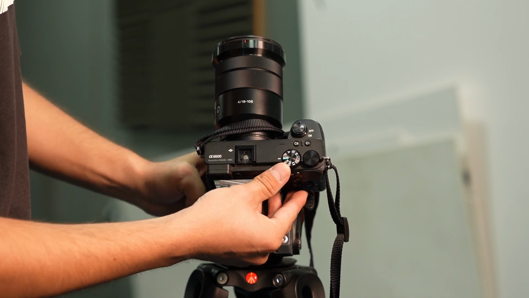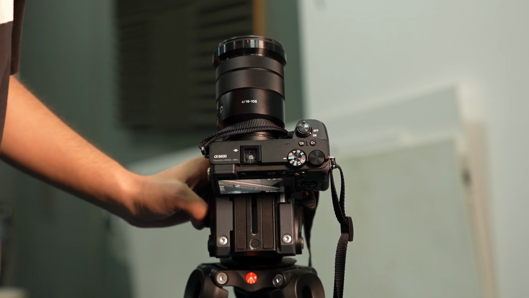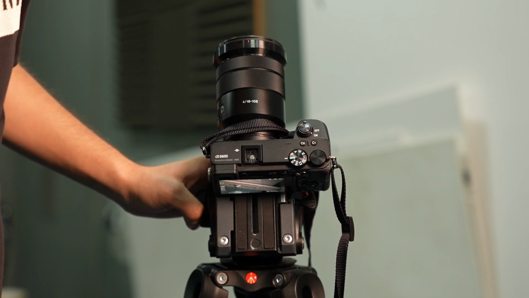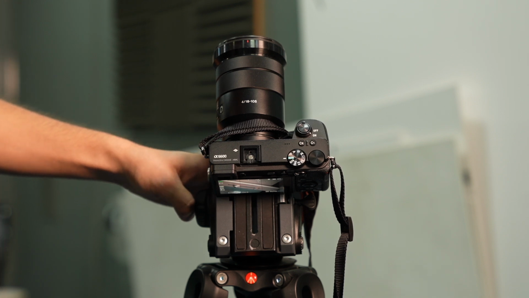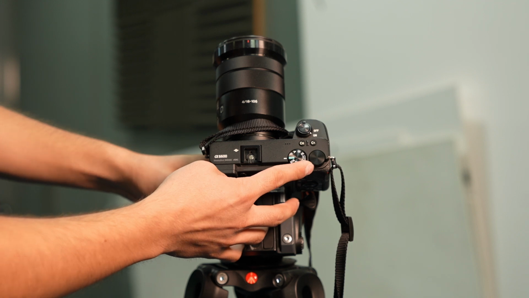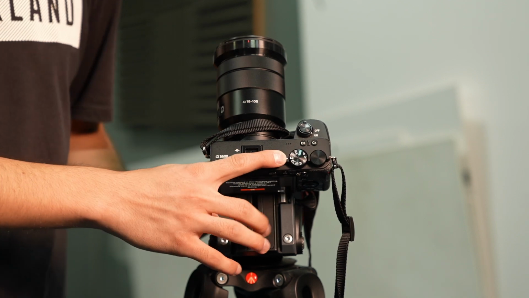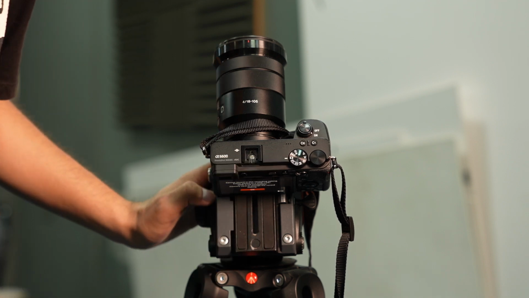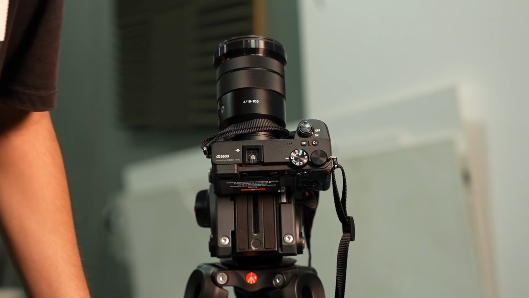Now, why do we not use auto instead of movie? The movie symbol, the one that looks like a movie frame with little sprockets, that's what you're going to use for video. Actually, I put it to movie to record the video, and I choose manual. I set the shutter and ISO by myself.